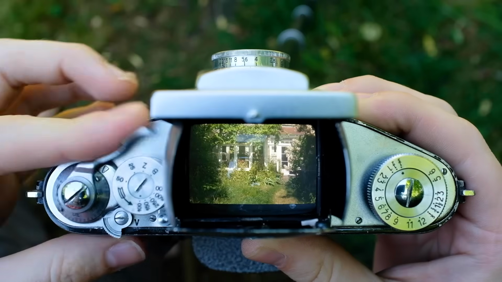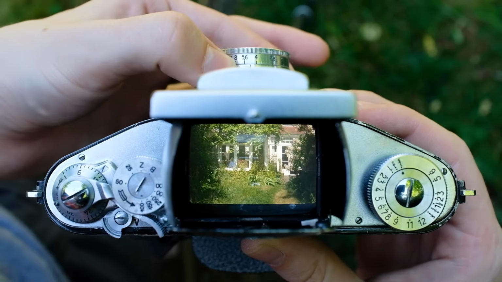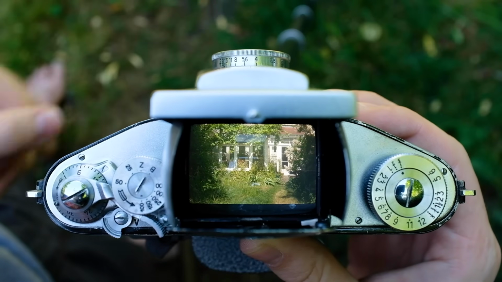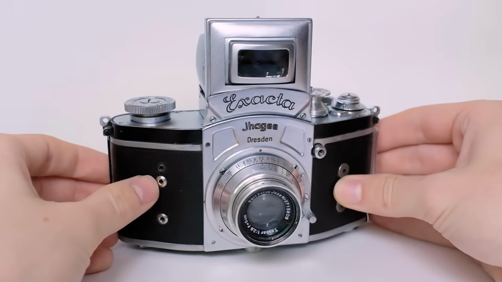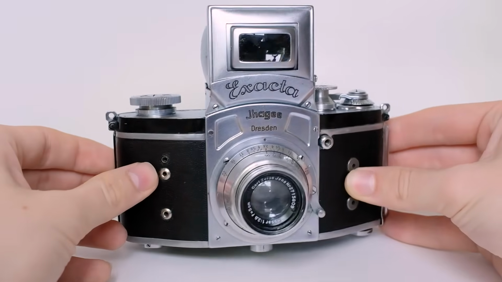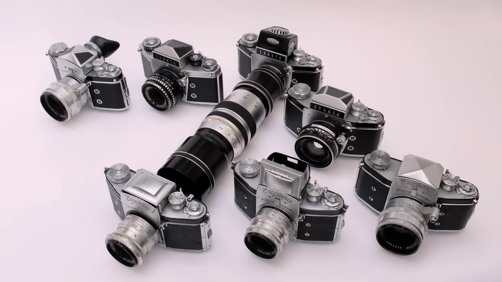And in the decades after the release of the Kine Exakta, the 35mm SLR, making use of many of these innovations, would become the default camera type. Now at this point you may be wondering what exactly went wrong. Why did the Exakta line of cameras fail? And why isn't Exakta as well known as Leica is today?